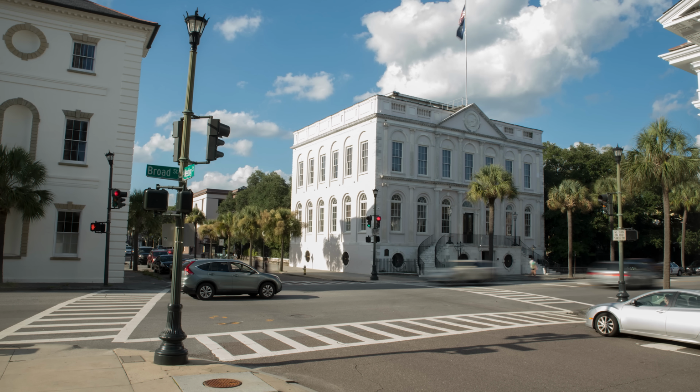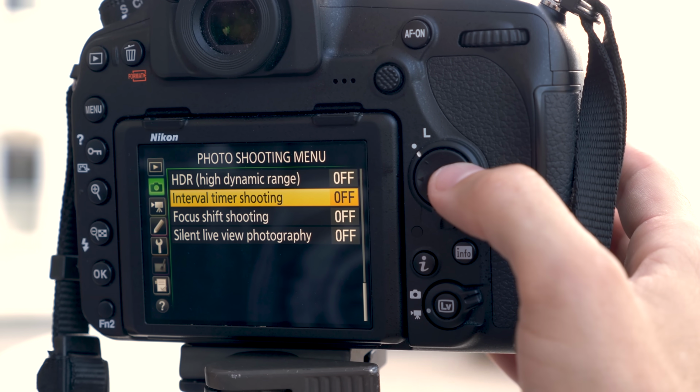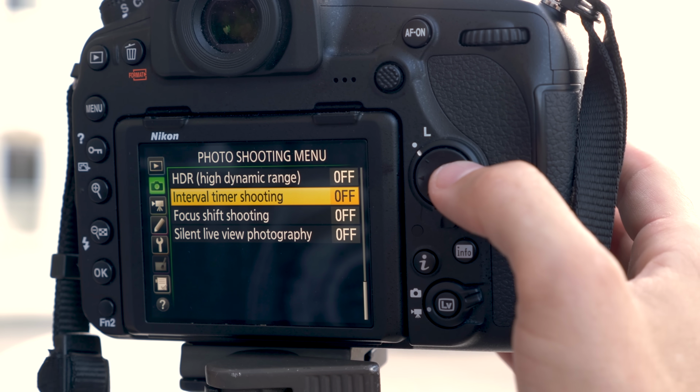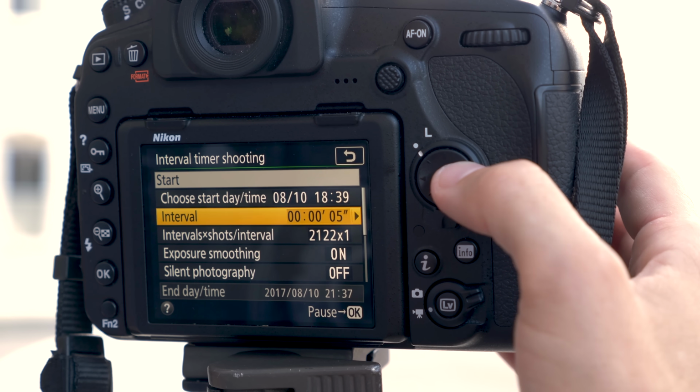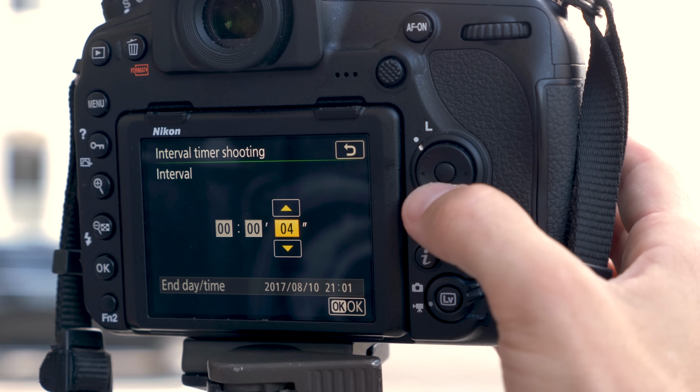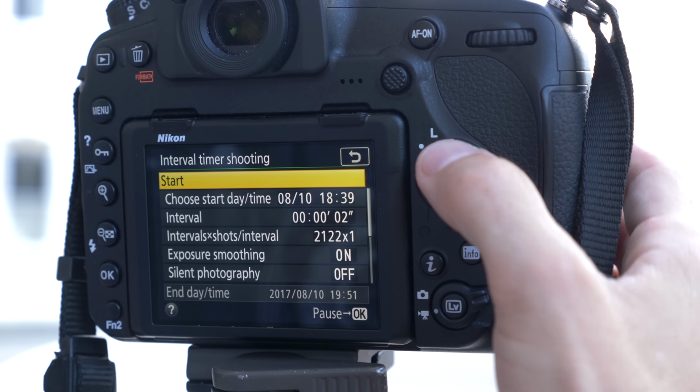What I'm going to do now is put my camera into intervalometer mode. That's going to allow me to set the camera, let it take a bunch of pictures in a row, and when I'm done, I'll have a ton of photos I can throw into Premiere and create a time lapse. I'm going to go into the menu, and on the D850, it's under the camera setting. I'm going to scroll down to interval timer shooting, and set the interval to 1 second, since I'm shooting at 1/3 of a second. Then I'm just going to hit start.